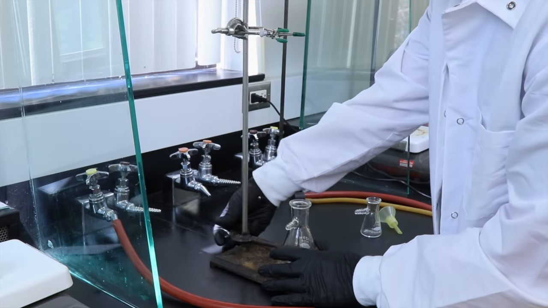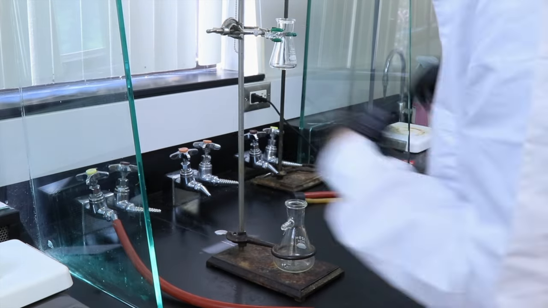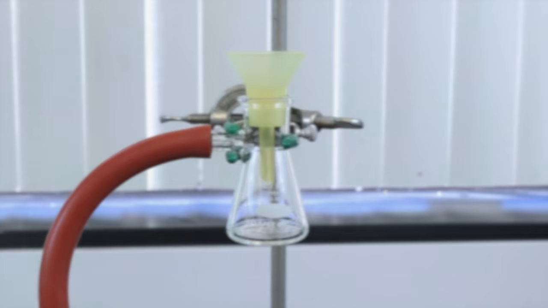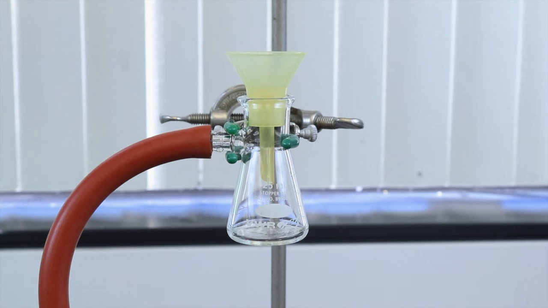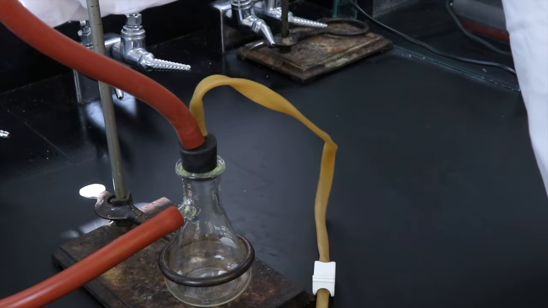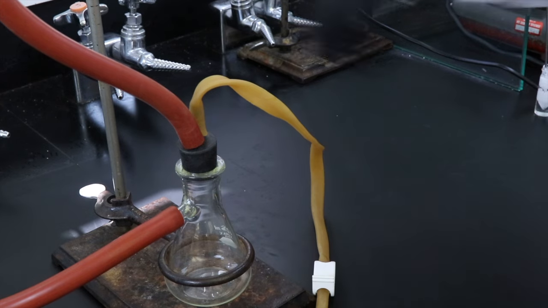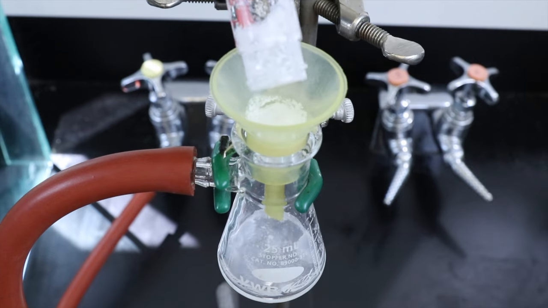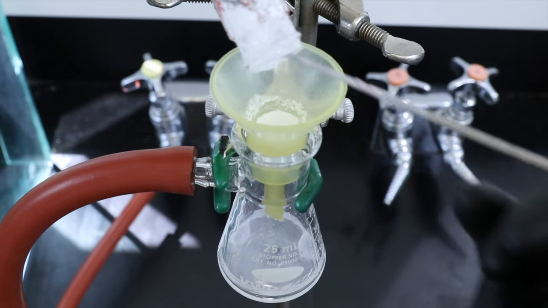To remove the solid product from the aqueous solution, I'm going to use a Hirsch funnel and the vacuum filtration technique. The Hirsch funnel has a stopper, so when I pour the contents of the conical vial in, the solid product will gather on the stopper, and the vacuum will pull the aqueous solution through into the flask. I'll turn on the lab vacuum valve now, and you can see from the compression of this tube that the vacuum is working. So I'll pour the product into the Hirsch funnel and start separating it from the aqueous solution.